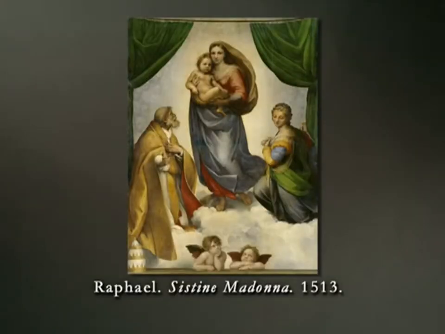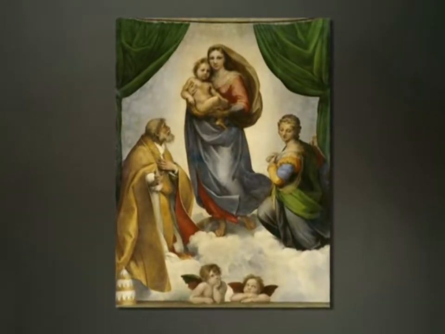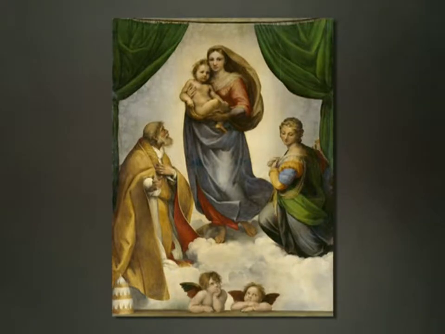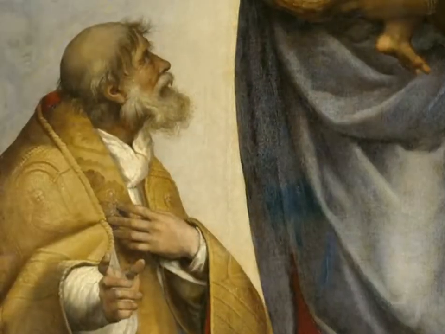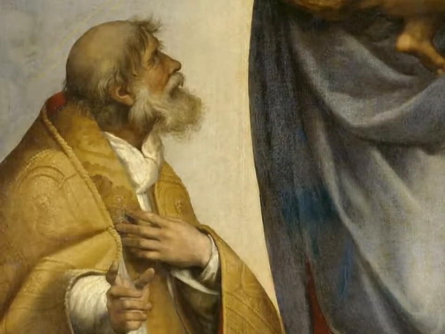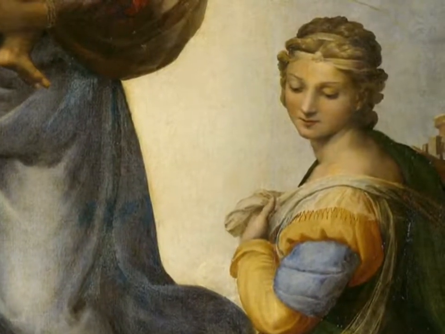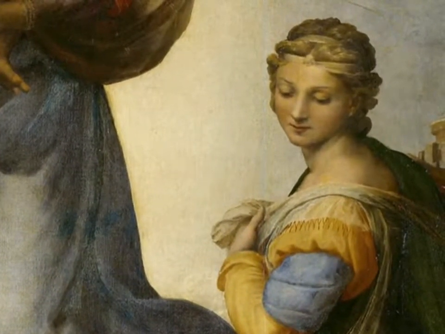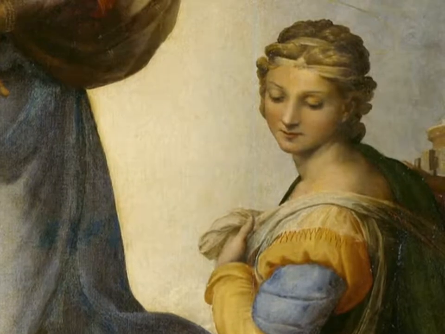This is by Raphael, an Italian Renaissance artist. It's the Sistine Madonna, and it dates from 1513. Now, who we have in here is not only the Madonna and Child, but also Pope Sixtus II, Saint Sixtus, and Saint Barbara. And the two of them were included as part of the original commission from Benedictine monks.